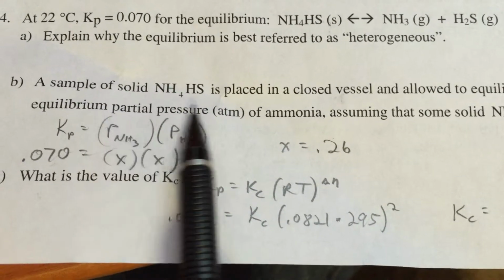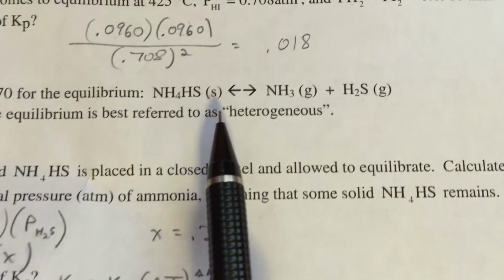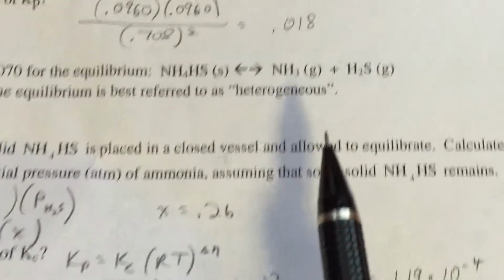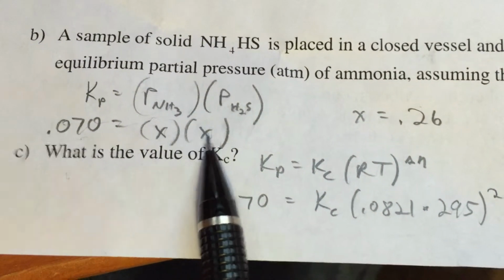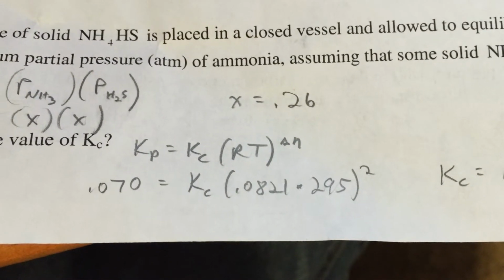Okay, calculate the equilibrium partial pressure of ammonia. Well, the partial pressure of ammonia is going to be x, and the partial pressure of H2S is also x. So here's our setup. 0.07 equals x times x, and you just solve that equation. x turns out to be 0.26.